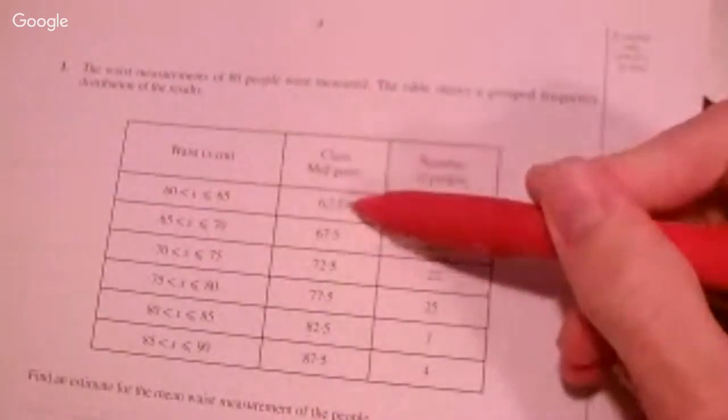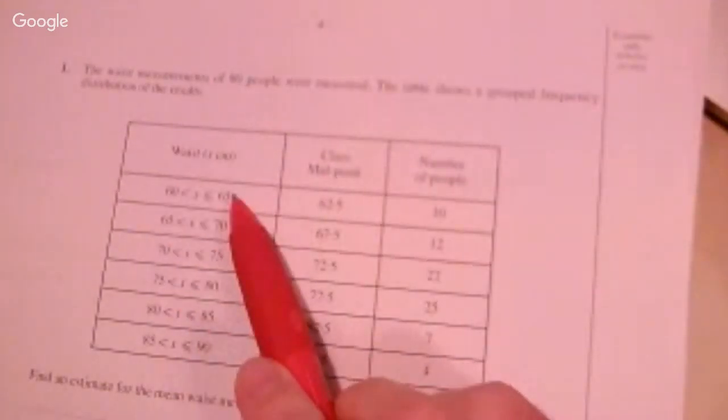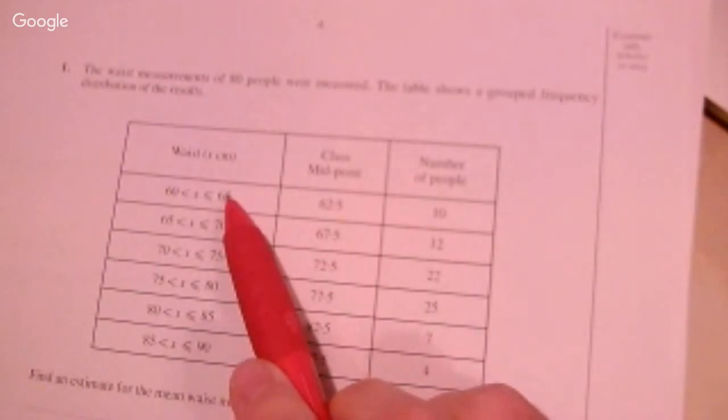Okay, so the first question tends in the new papers to actually make you go and find that midpoint column. So you'll probably have to go and find this value here, the 62.5. And the way that you do that, if you're unsure, is that you add together the first and the last term, press equals on your calculator first, then divide by 2, and you should get that value there.